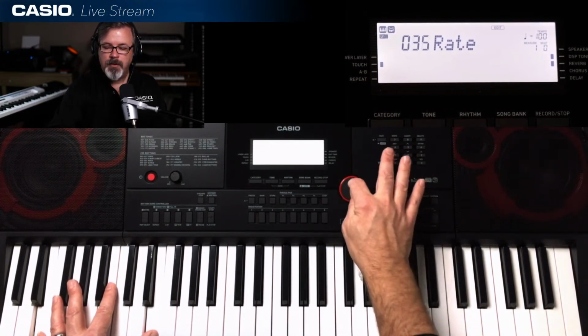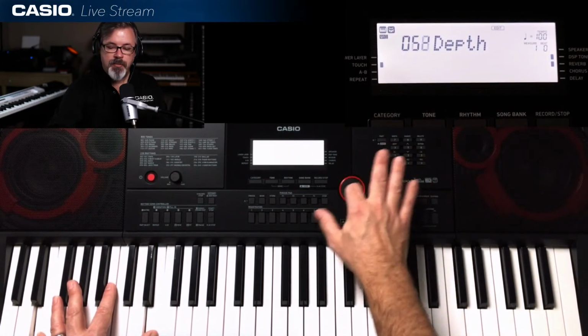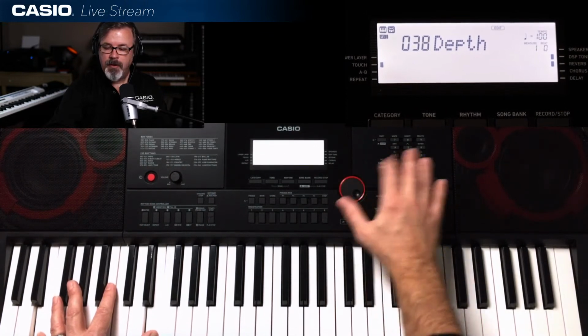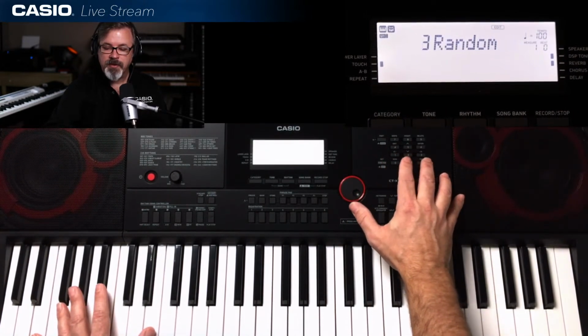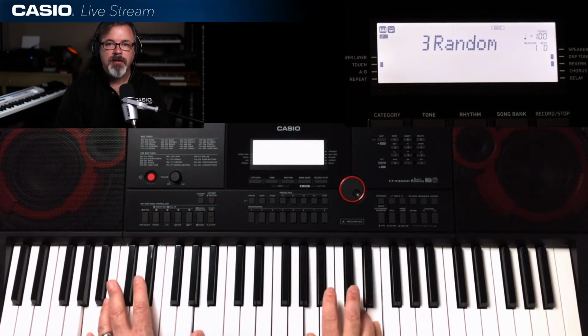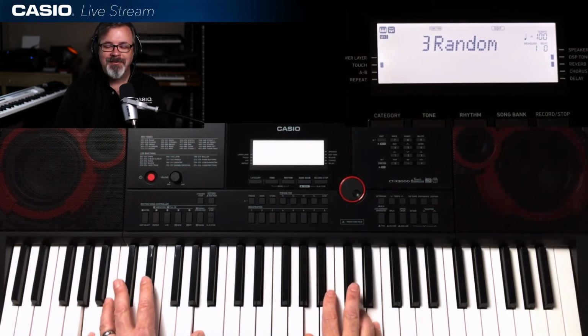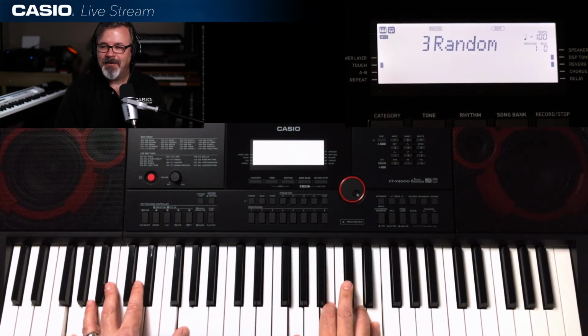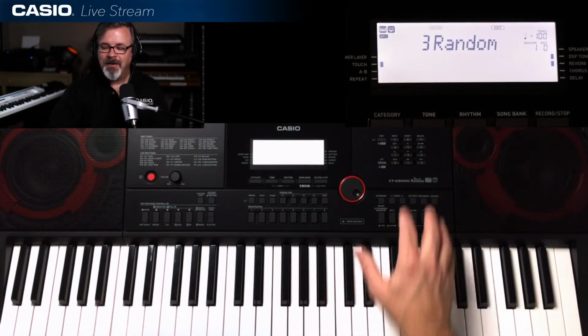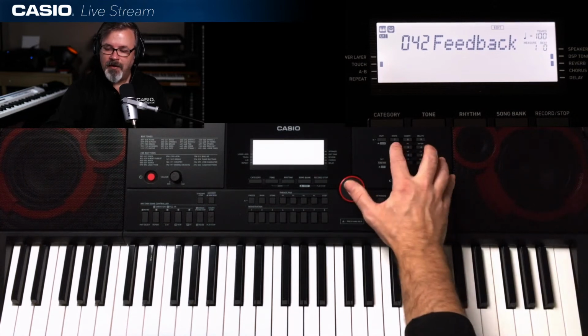You can change the depth. You can change the type of waveform, and there's even a random one in here, which is pretty slick. Some pretty slick stuff there. In fact, I'm just going to leave it.